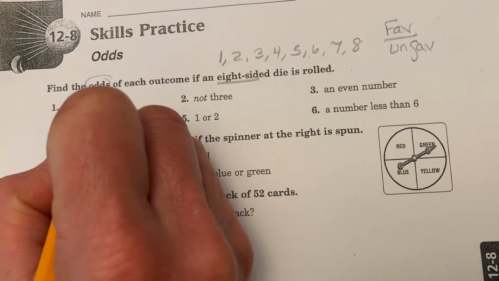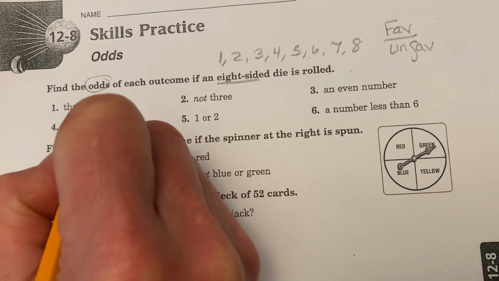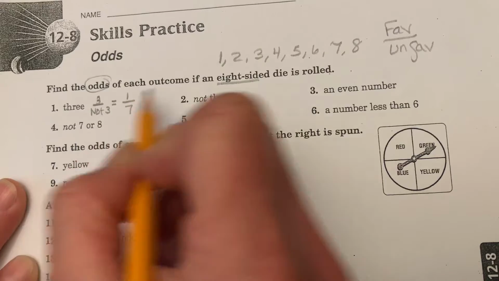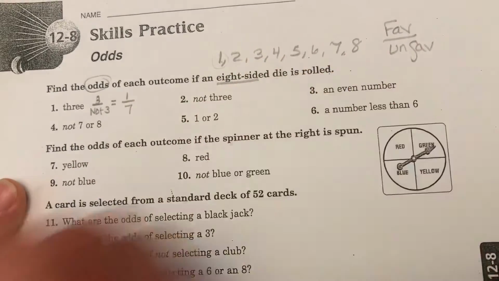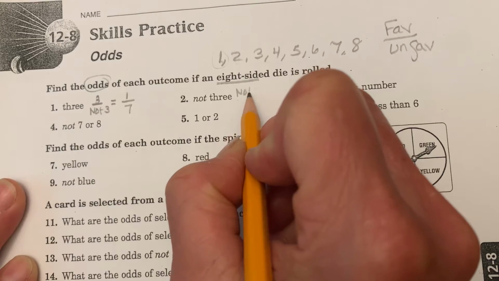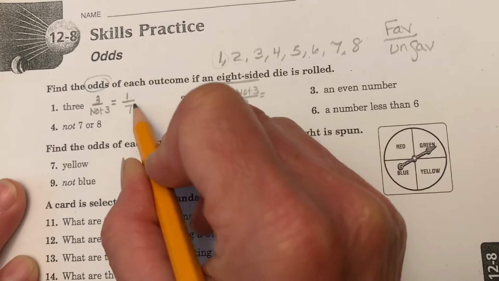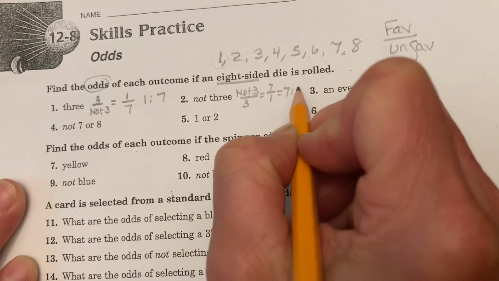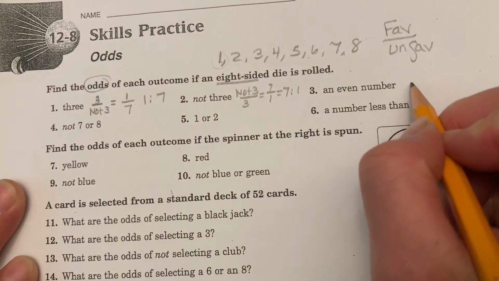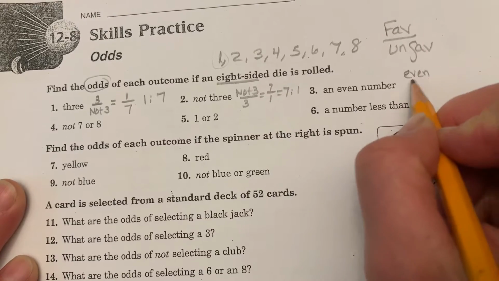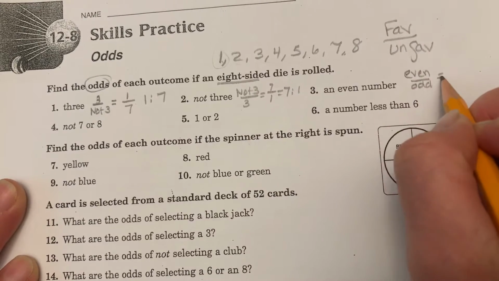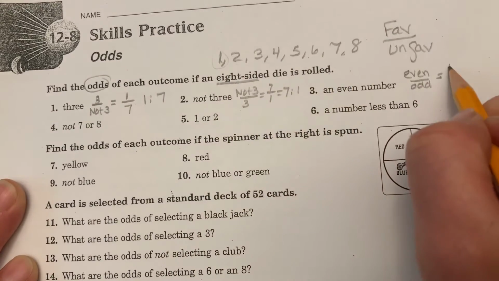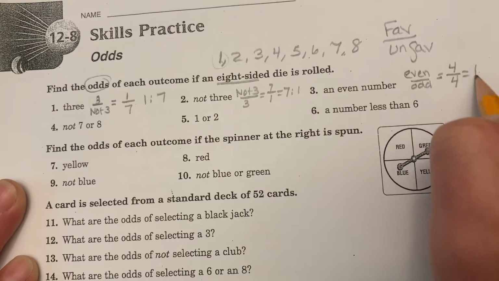So I would want you to write the odds of getting 3 over it's not a 3, which would be 1 over 7. 1 is a 3, 7 are not. This one would be not 3 over is a 3, so it would be the reciprocal of this, and it would be 7 to 1. The odds that it's an even would be even over odd. There is, count them, 1, 2, 3, 4 even, 4 odd, 1 to 1.